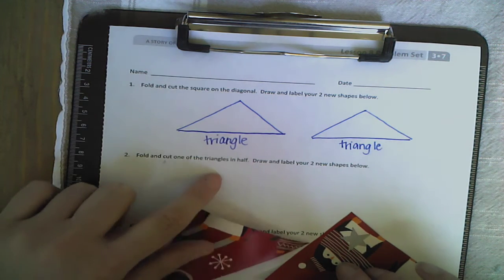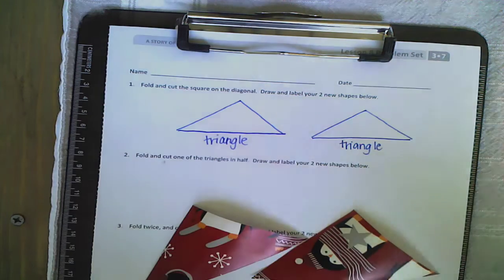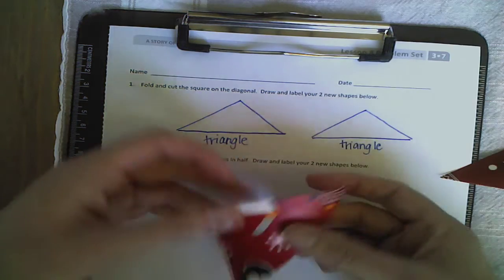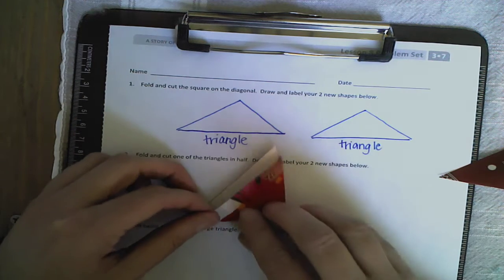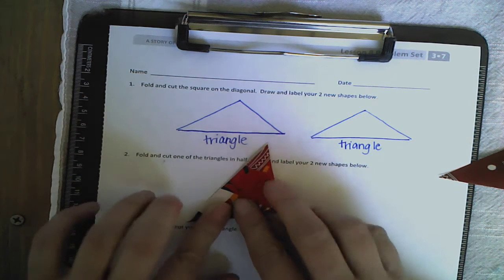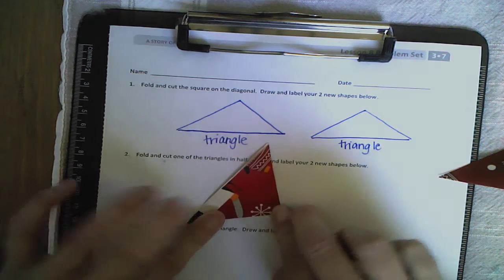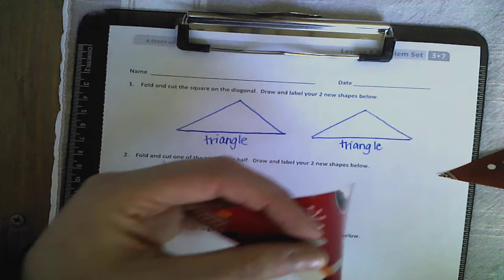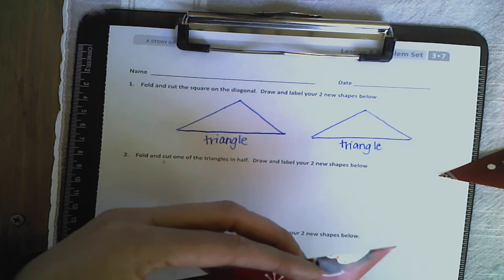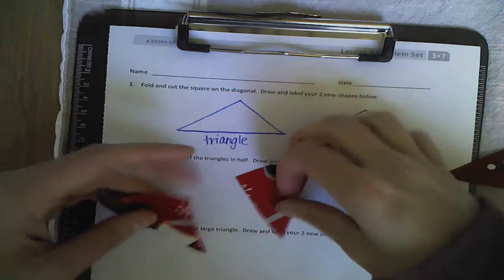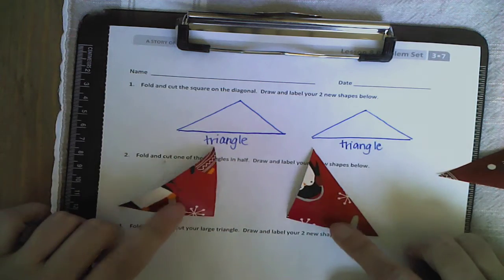Okay, let's read number 2 together. Fold and cut one of the triangles in half. Draw and label your 2 new shapes. So let's do that again. We'll just take one. We're going to fold it in half. Anybody have a guess as to what these shapes will be? Yeah, shout it out. Say it out loud. Tell your dog. Let's cut that in half. And we have 2 triangles.